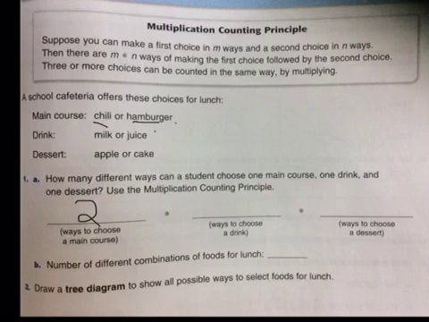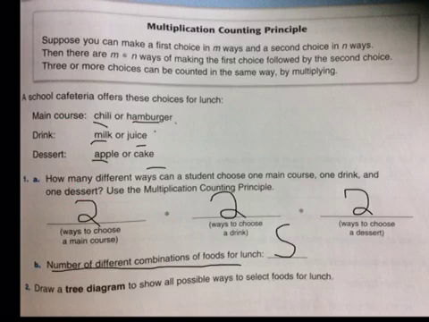For the ways to drink, I have milk or juice. That's another 2. And for dessert, I have apple or cake and another 2. When I multiply 2 times 2, I get 4. And then times 2, it's 8. The number of different combinations I could have is a total of 8. I hope you understood that. You can always multiply the first set, 1, 2, the second set, 1, 2, and the third set, 1, 2. When you multiply them all together, it will give you the maximum amount of combinations.